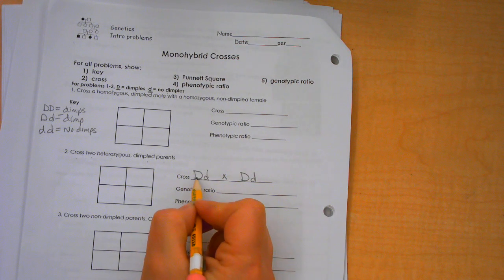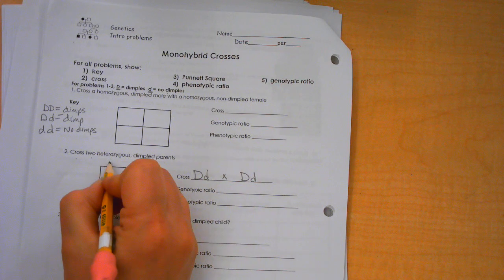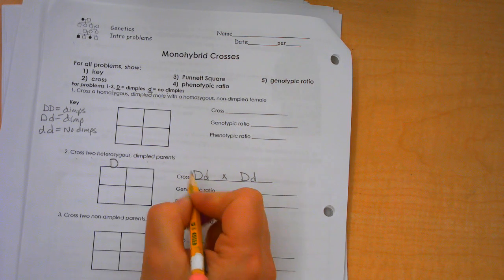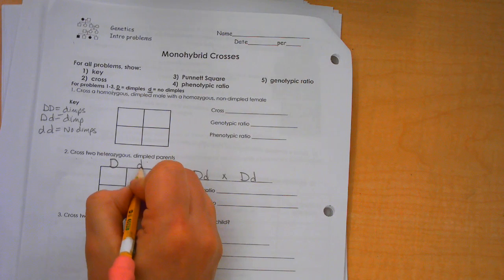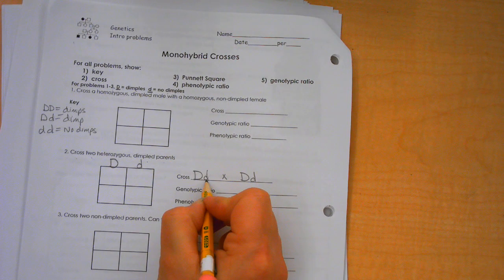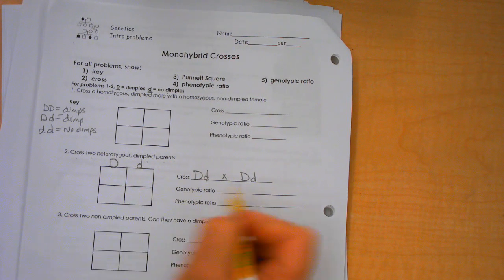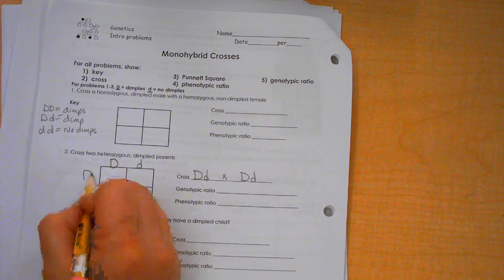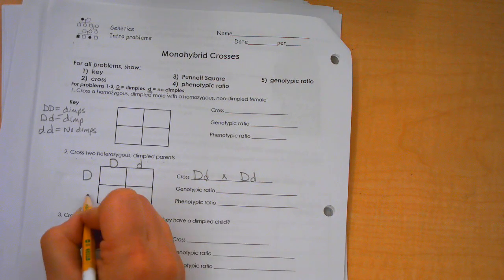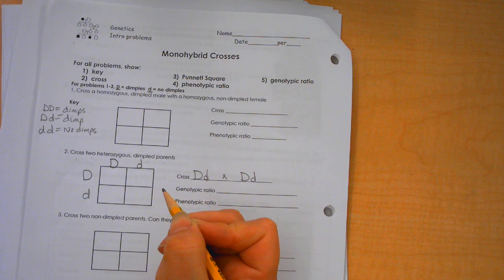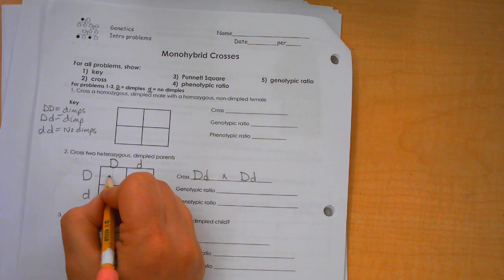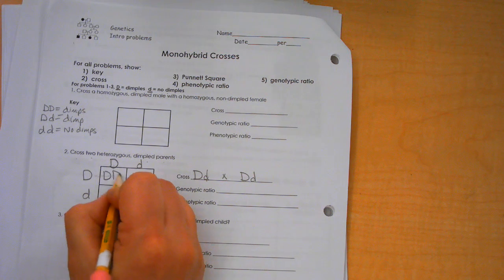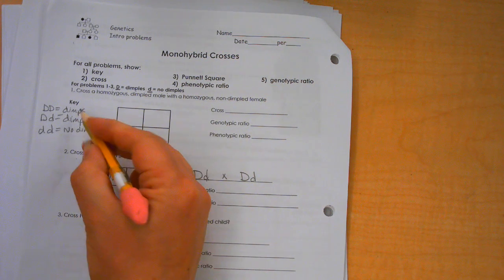So if this is the mom, when she makes her eggs, half of her eggs are going to have the big D allele, and the other half of her eggs are going to have the little d allele. When the dad makes sperm, half of his sperm have the big D allele, half of his sperm have the little d allele. So if this egg is fertilized by this sperm, the baby will have big D, and have dimples.